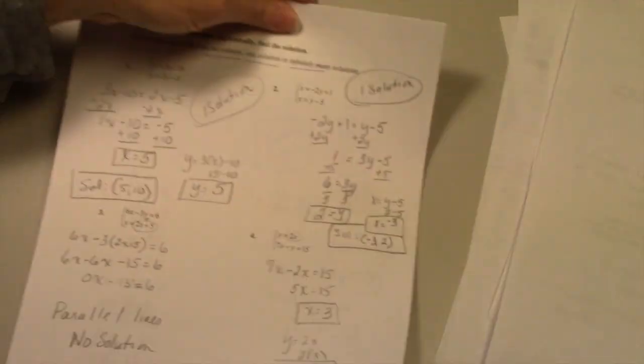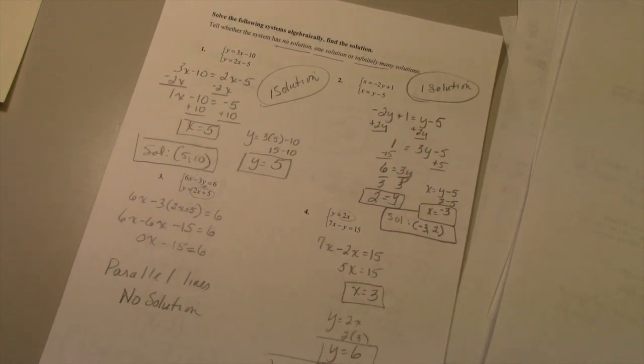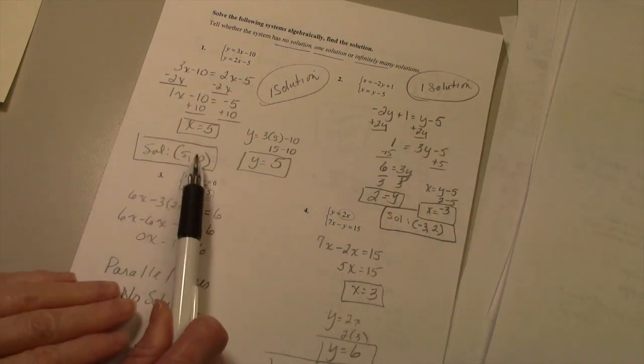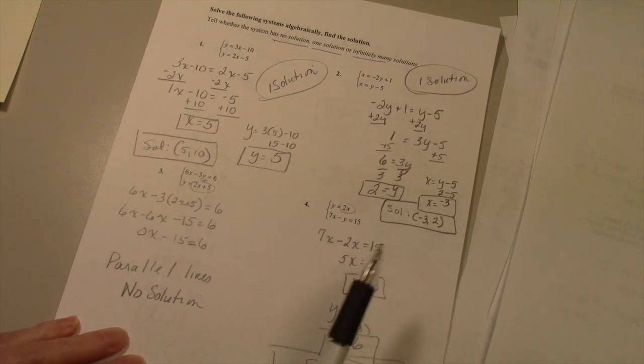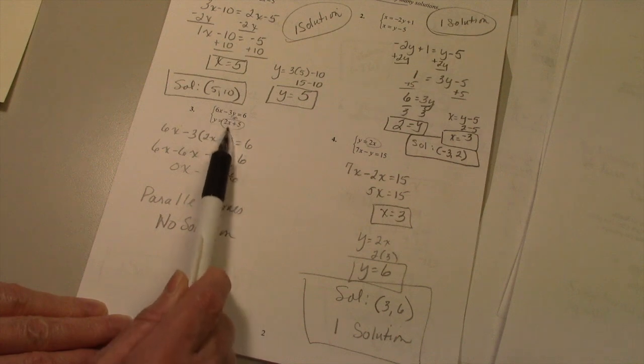So it's either intersect, no solution means parallel, or the same exact equation on top of each other. Okay? There's a solution here, there's a solution here, there's no solution here, and therefore they are parallel.